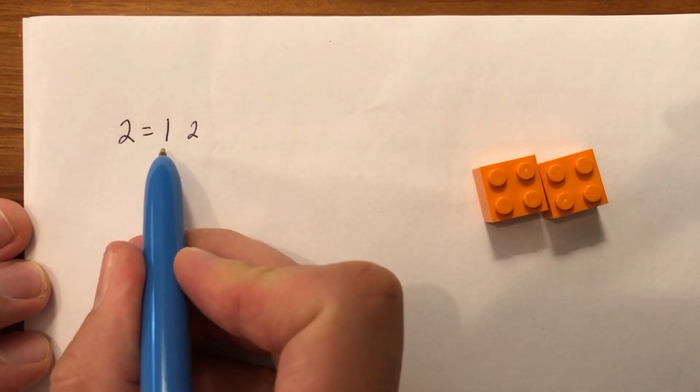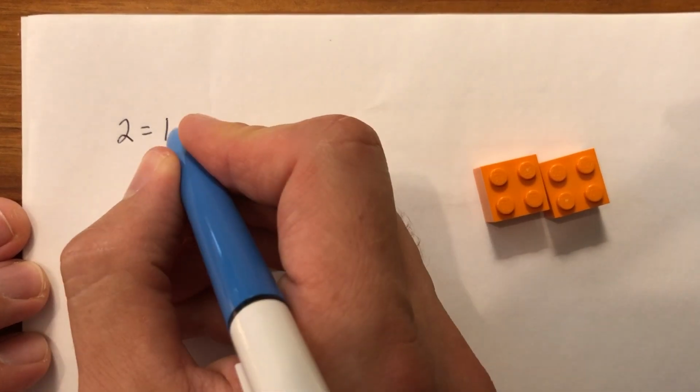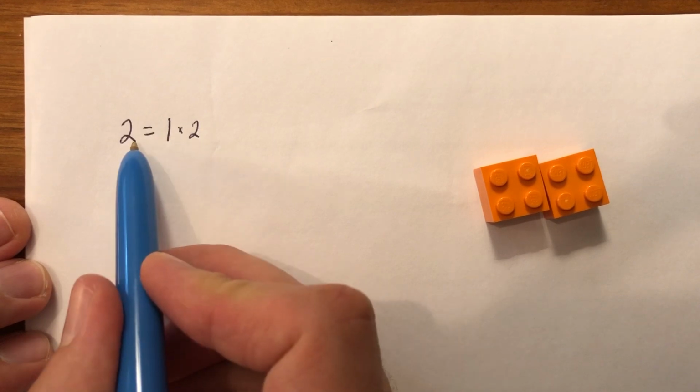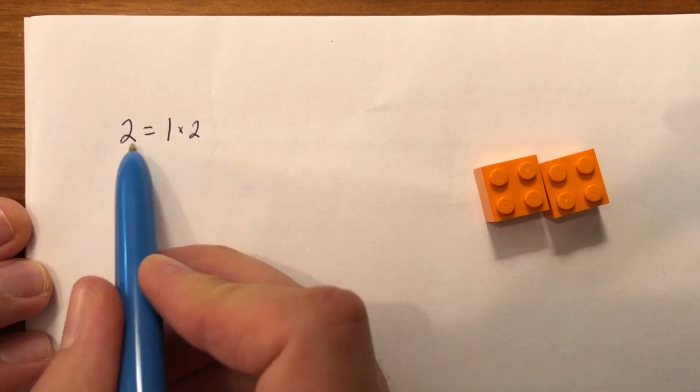And I didn't put the word group in there. I didn't put one group of 2. I put 1 and then 2. So it's really like 1 times 2, right? So 1 times 2 gives me 2. So like if I have 1, 2, then I have a 2.